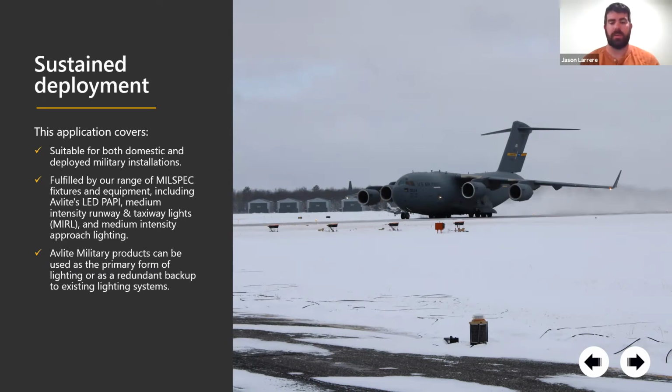And some of the key features of the AV-HMALS system is its low power consumption, low fuel consumption, because in those environments, fuel is a key resource. And finally, it can be used right away or for sustained operations, whether it's 3 months, 6 months, or 5 years or longer. We have use cases around the world going on 10 years.